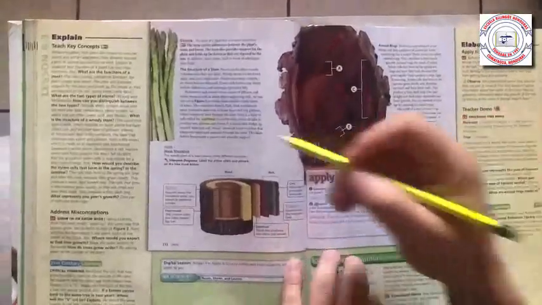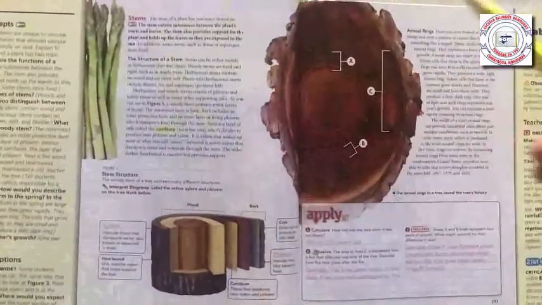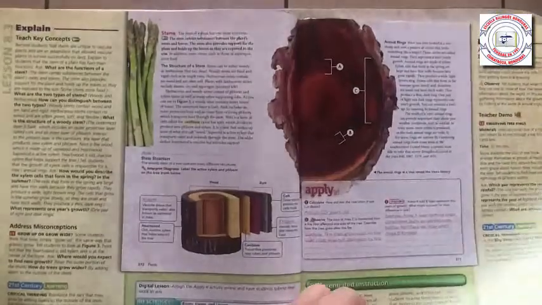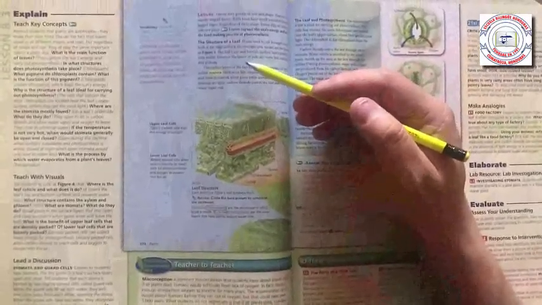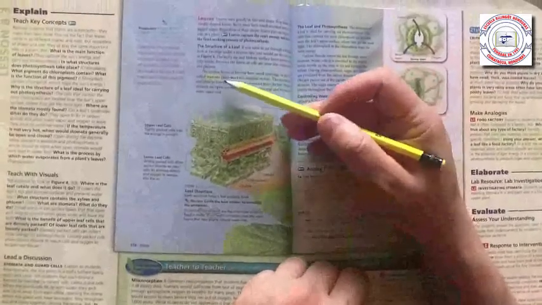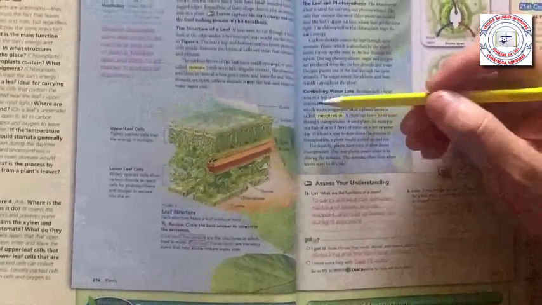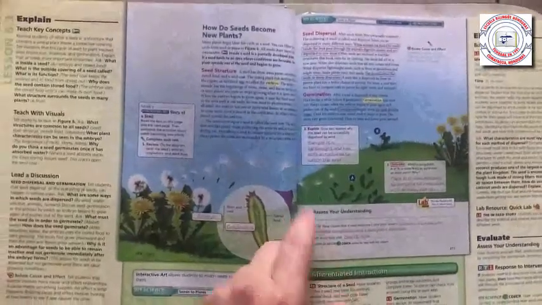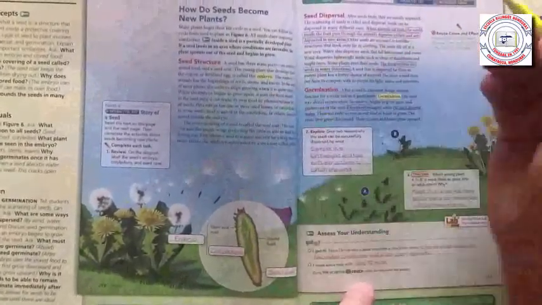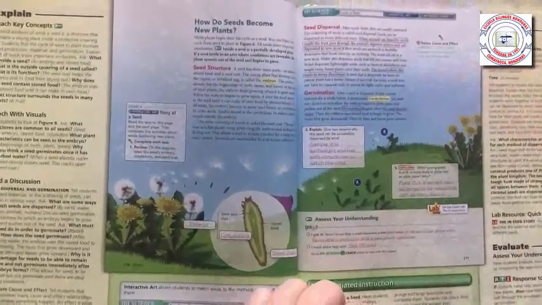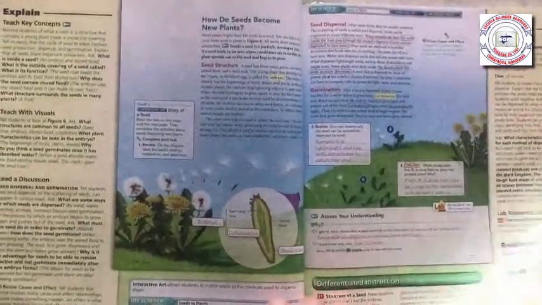Next page, you have a cambium. That is the part of the stem. Remember the structure of the plant. This is on lesson 3. Next part, page 274, is the last part of the structure of the plant, the leaves. What is a stomata? What is transpiration? And what is the function, or the way to use the leaves in the plant structure? Next page, 276, you have how do seeds become a new plant? The seed structure is the embryo. On the next page, it talks about the process of germination.